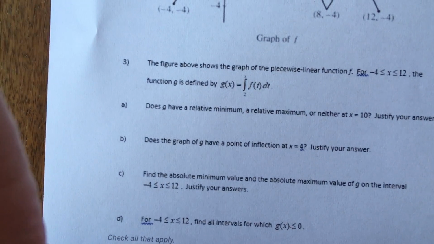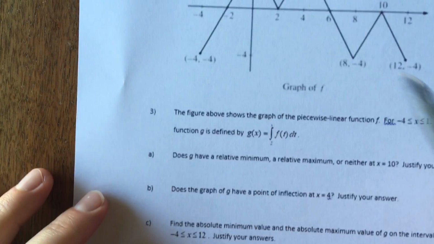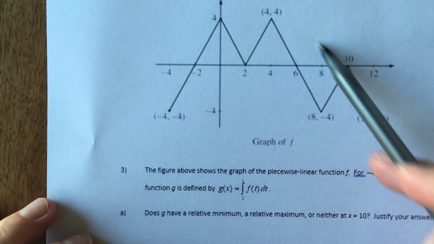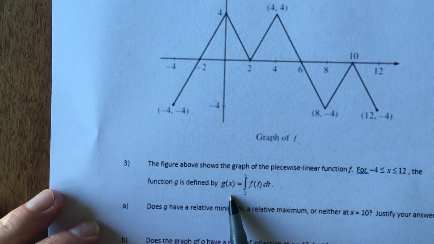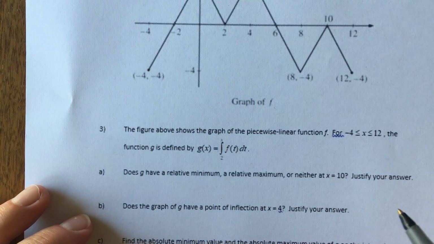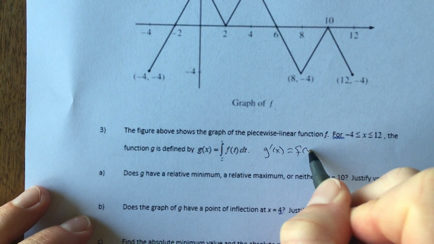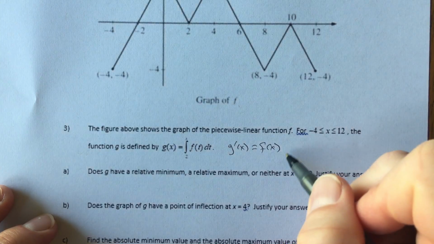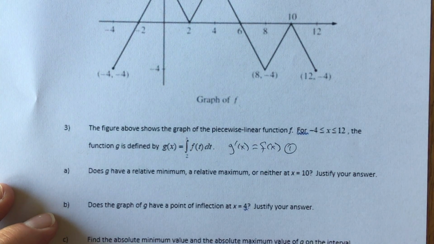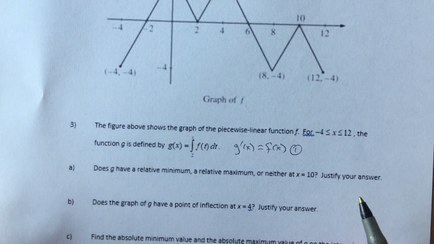All right, we're going to do the second free response problem from review day 17. We're given this mountainy graph of f, and we're told g is the integral of f from 2 to x. So right away we know that g prime of x is equal to f of x. They actually give a point if you just show that anywhere along in your explanation. So that's kind of nice.